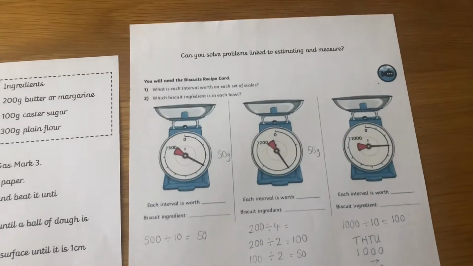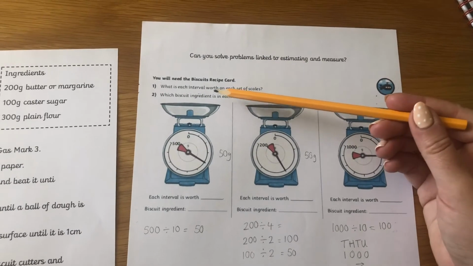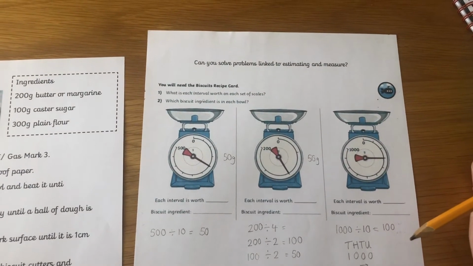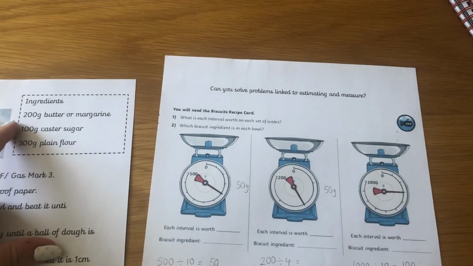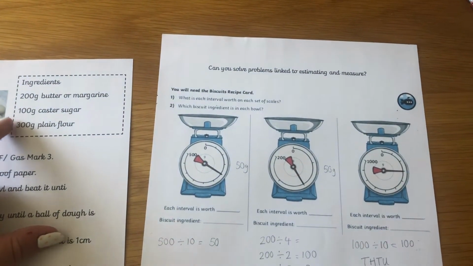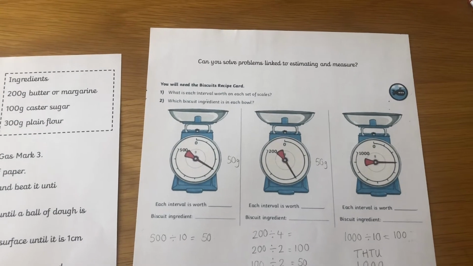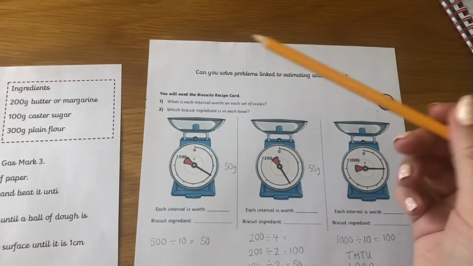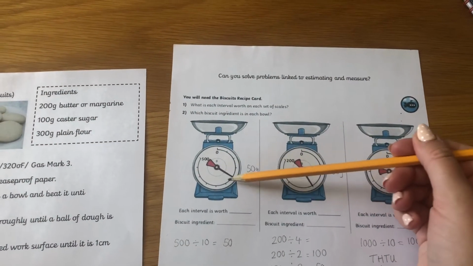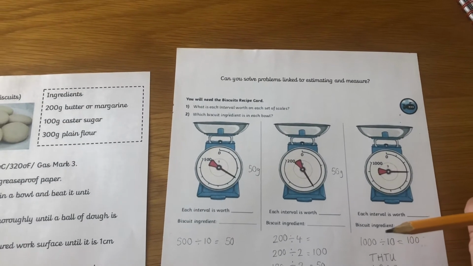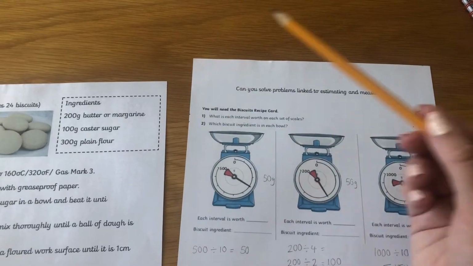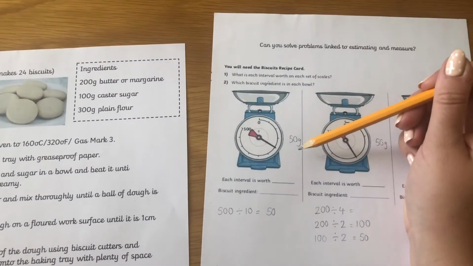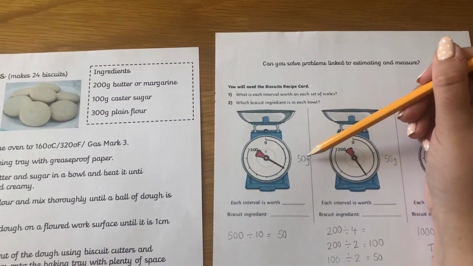Okay, now there's a second part to our question. Which biscuit ingredient is in each bowl? Now we've got our biscuit ingredients over here. 200 grams of butter, 100 grams of castor sugar and 300 grams of flour. Okay, so we need to first work out where the arrow is pointing to on our measuring scales. Then we're going to try and work out which one of the ingredients it must be. Okay, so we know that these intervals are 50 grams because we wrote it here.